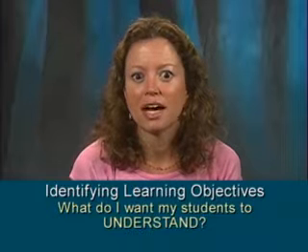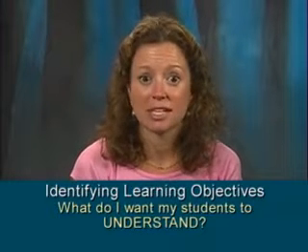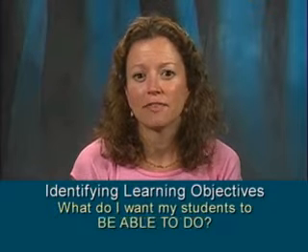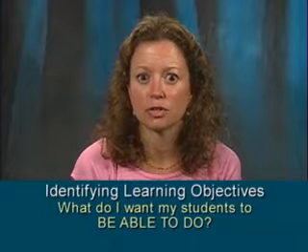Understandings, however, are the big ideas I want students to reflect on during the unit. These might best be assessed during discussions or through short answer or essay items on tests. And finally, be able to do objectives highlight the big skills I want students to gain during a unit. I think that often the best way to assess these is through the observation of student work, though some skills can certainly be assessed in more formal ways.